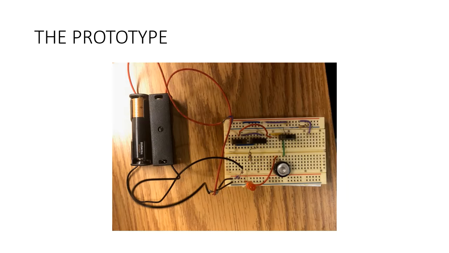So, the prototype. How this all works is that in order to get the 3 volts, or above 1.5 volts, needed for the LED to actually light to a visible level, I have two AA batteries wired in sequence. That comes through the positive, out through the resistor into the switch. That comes into two loops.